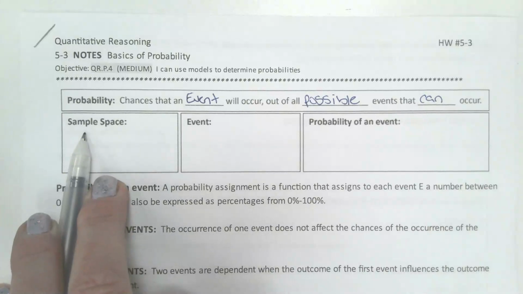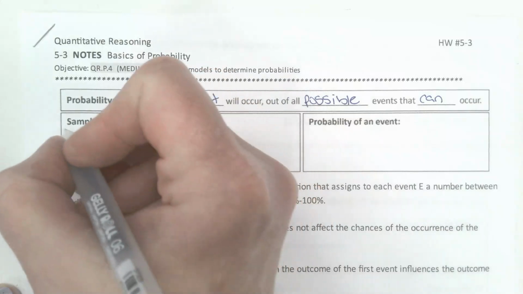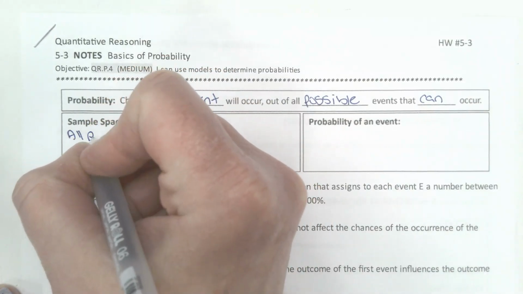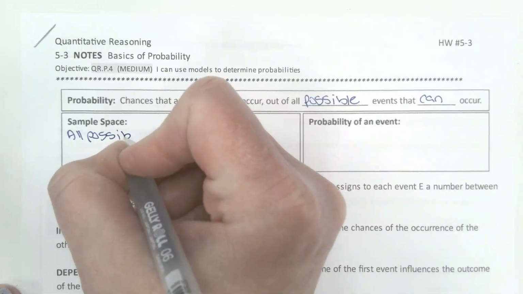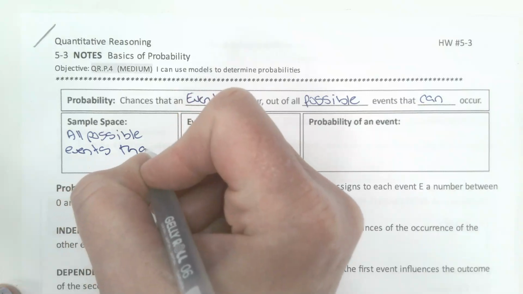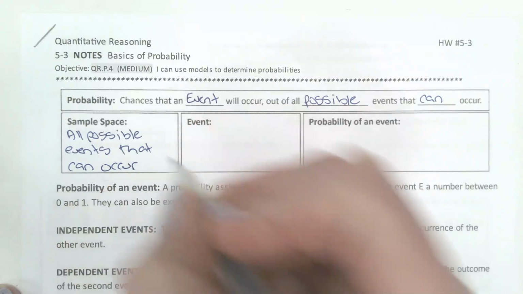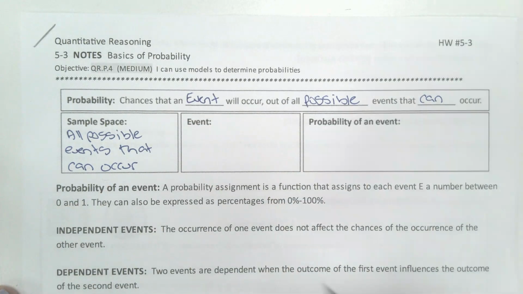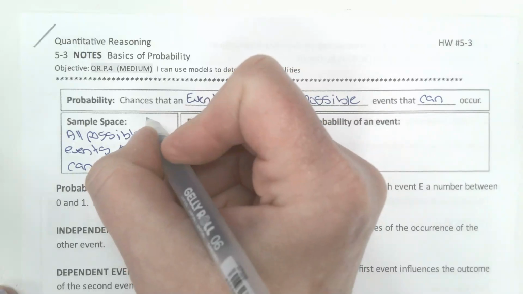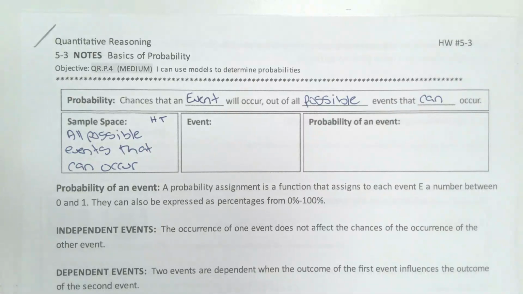Your sample space is what we've been doing. This is all the possible events that can occur. In the coin problem, your sample space would be heads, tails.